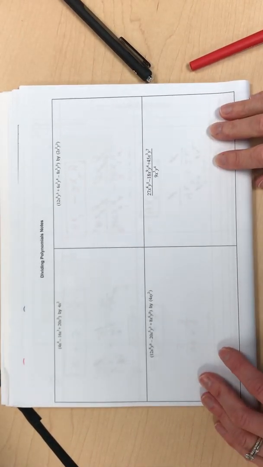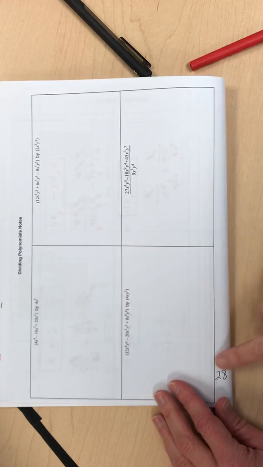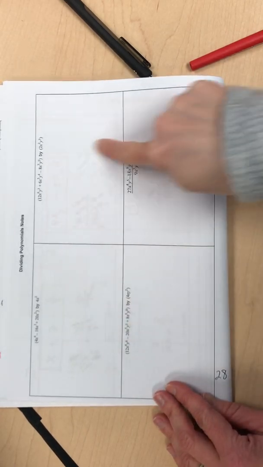If you would like to continue on with the notes, this is our second video to talk about page 28 in your notebook. So these are the next 4 problems.